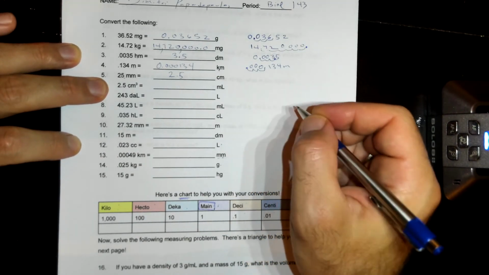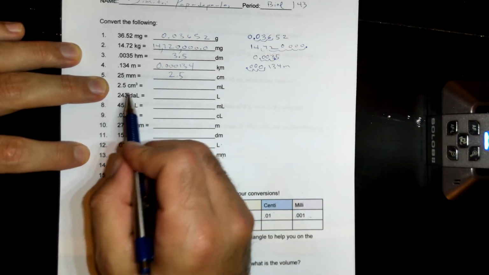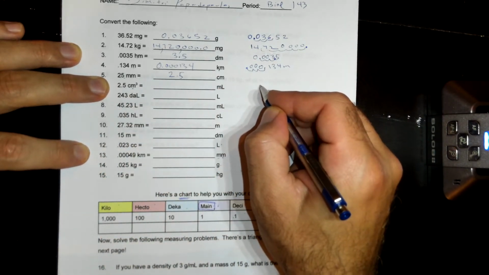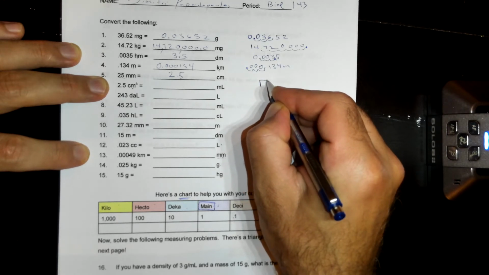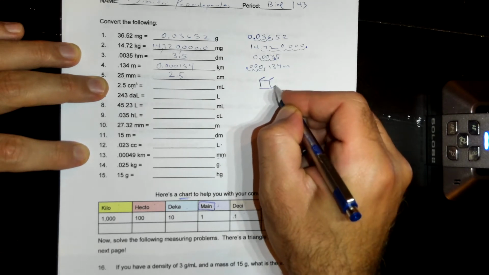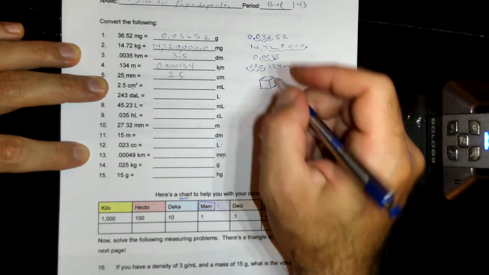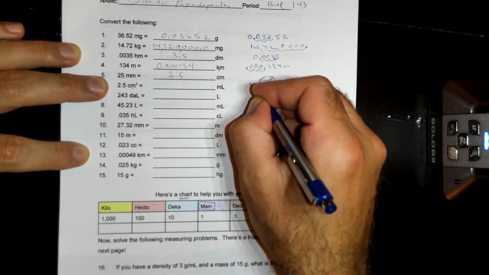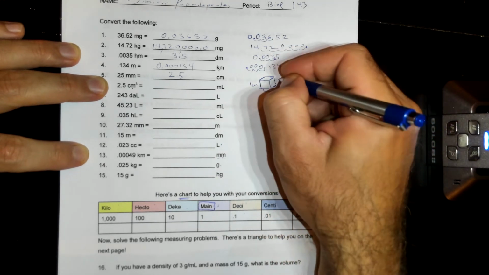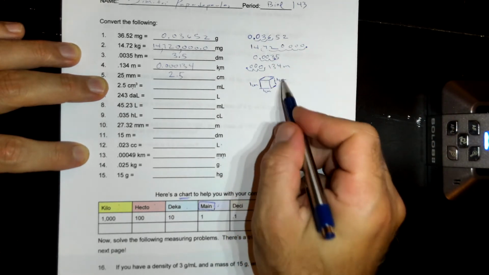We've got 2.5 centimeters cubed goes to milliliters. Oh my goodness, what do we do here? We've got meters and liters. Well, the thing to remember here is that when we take a cube, and a cube is a three-dimensional object with length, width, and height, those 3 dimensions, if I put 1 centimeter for each of those dimensions, I need to multiply them together in order to get the overall volume.